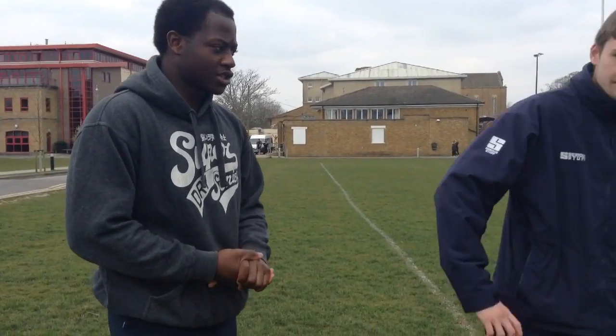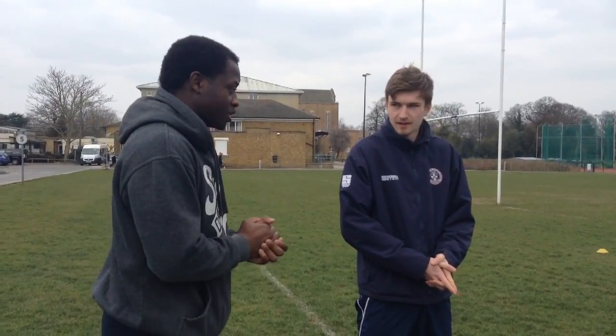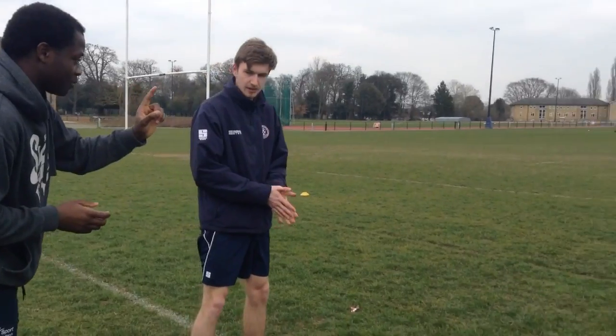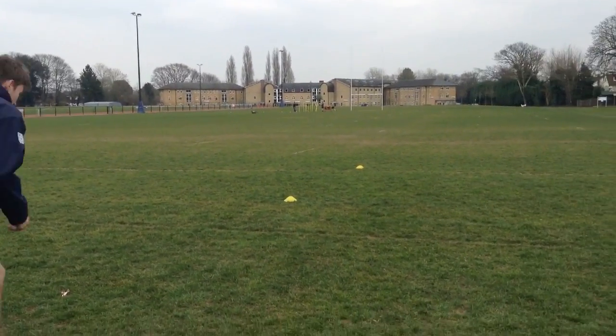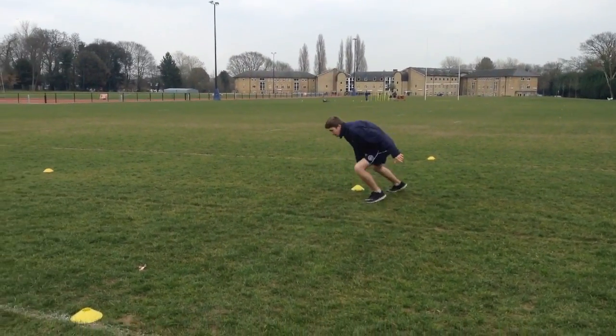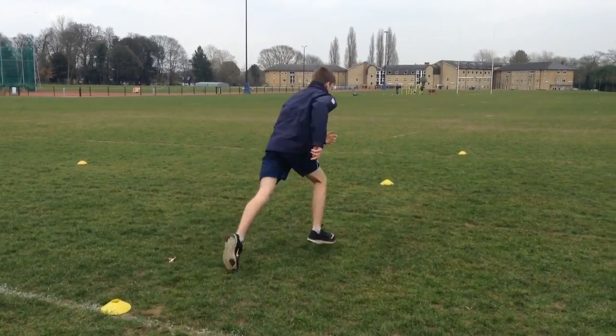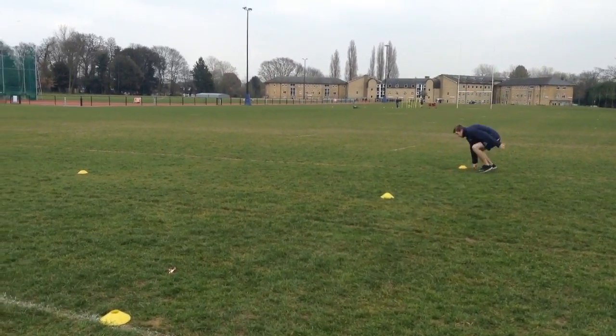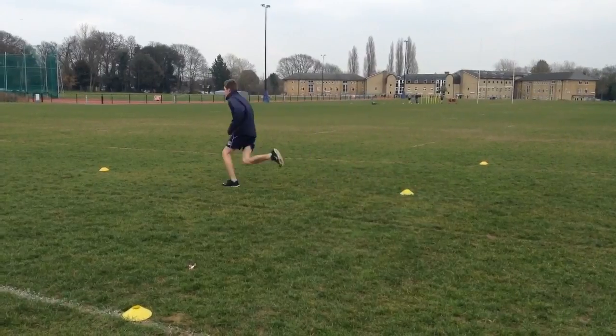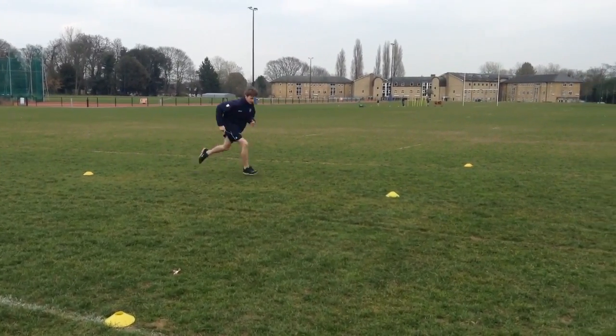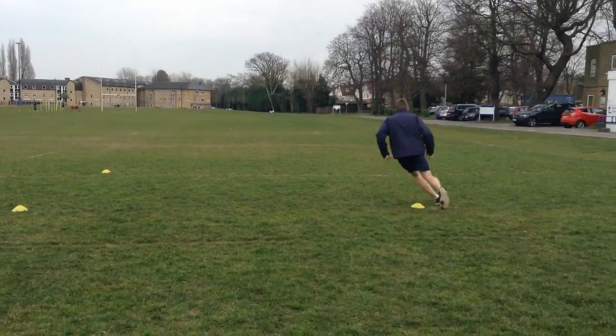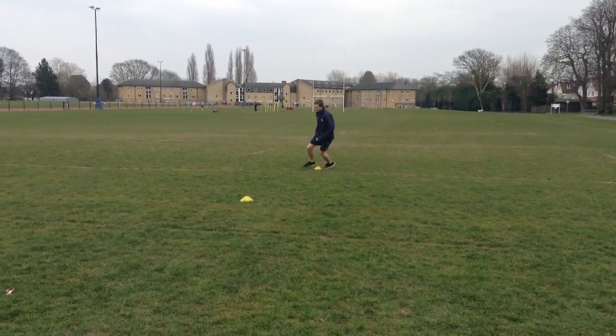Another way to progress this for an advanced level athlete would be to add an extra cone in which the athlete, Fimbo, will be changing direction and speed in return. If you'd like to begin, Fimbo, demonstrating again. Run up to the middle cone and back, all the way to the end, to the middle, up, all the way down again, run to that cone and a sprint back.